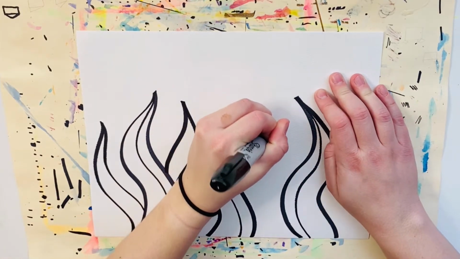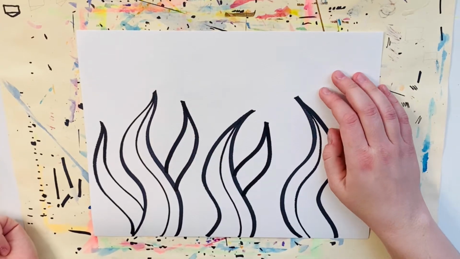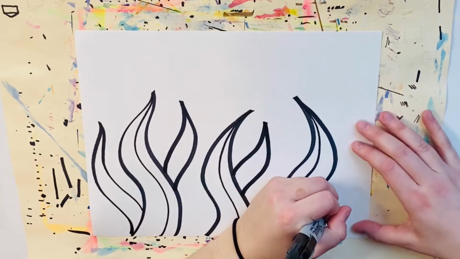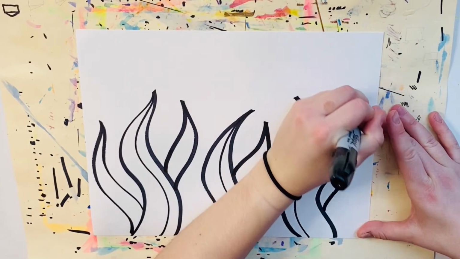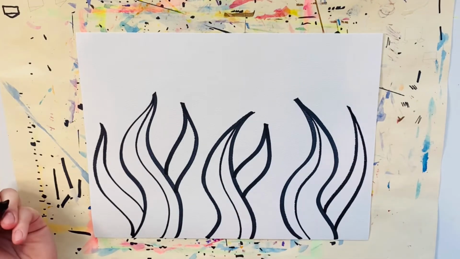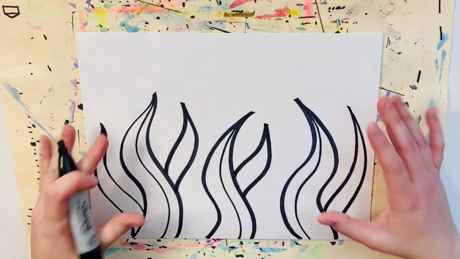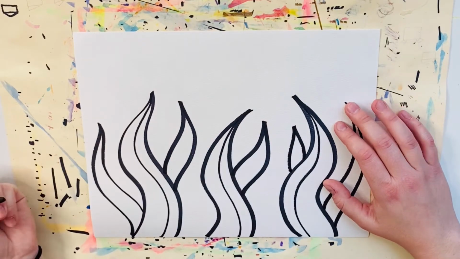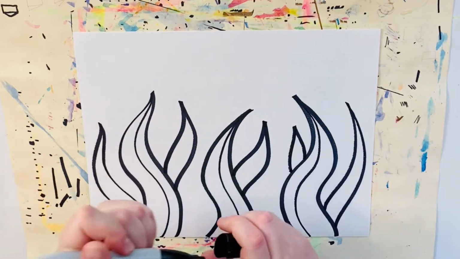And I'm just going to continue doing that in order to fill up the space. I don't want too many empty spaces, so I'm just going to continue drawing some more tentacles behind the big tentacles to show overlapping and show space. All right, I think that looks pretty good. Moving on to step number 2.